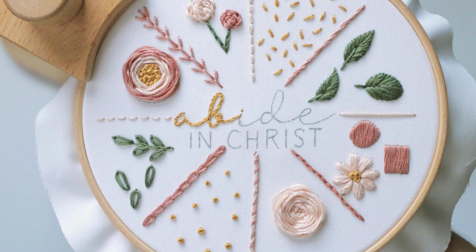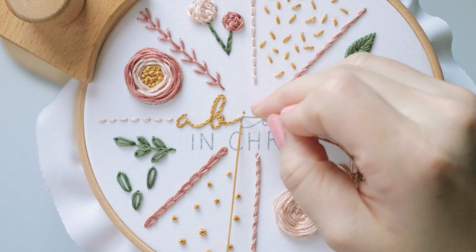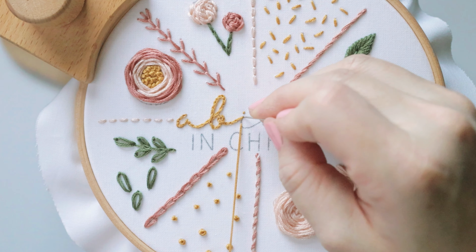Okay, now I'm coming down here and I'm going to split right at the tip of this last back split stitch I made.